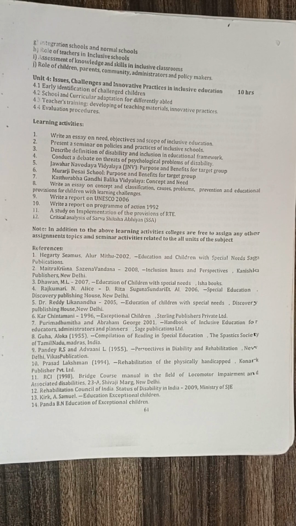H. Role of teachers in inclusive education or inclusive schools. I. Assessment of knowledge and skills in inclusive classrooms. J. Role of children, parents, community and administrators and policy makers. Unit 4. Issues, challenges and innovative practices in inclusive education. 4.1 Early identification of challenged children.